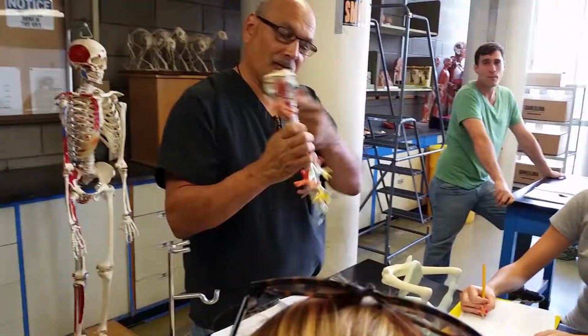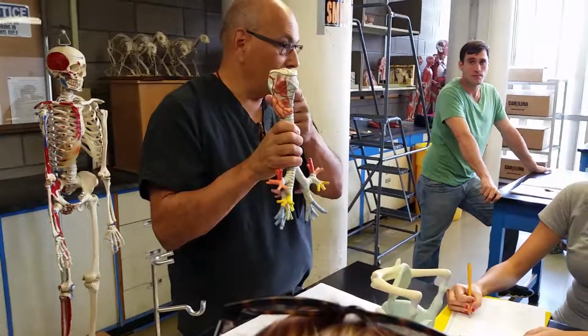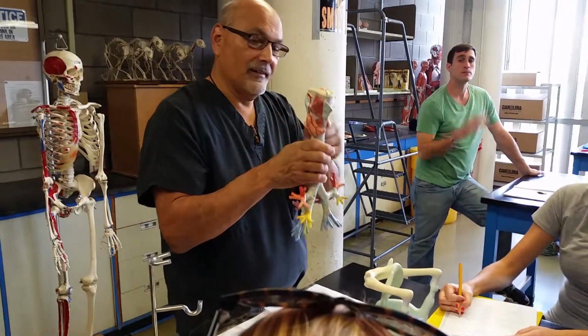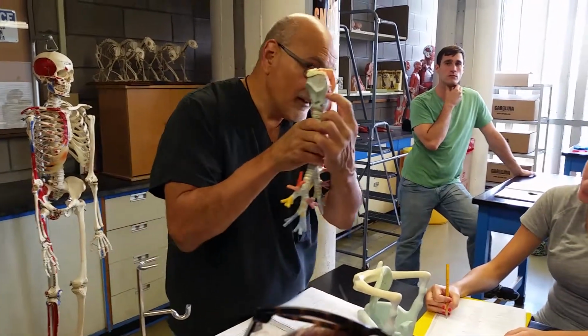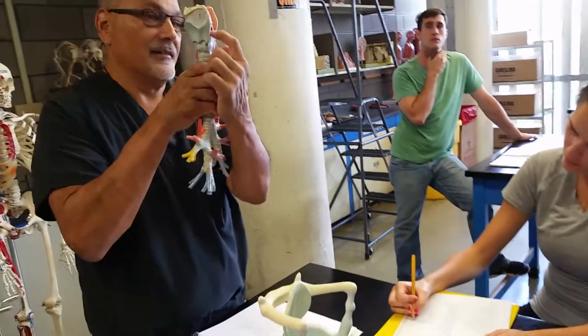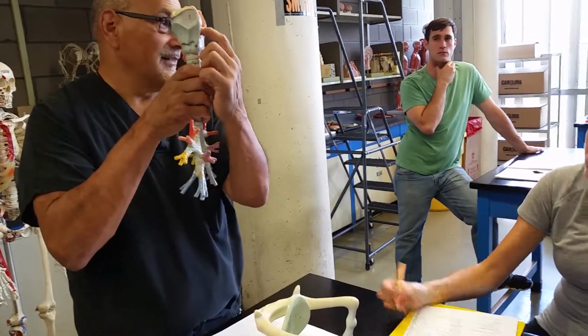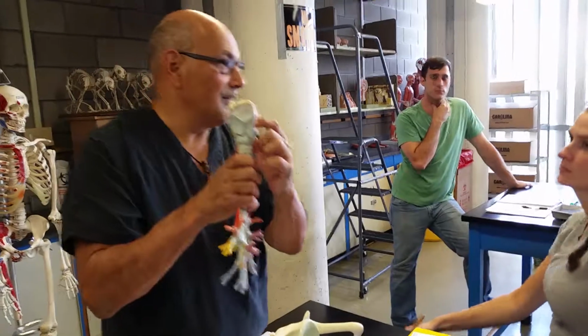I know. Okay, so here we go. So the same thing here. Thyroid, cricoid. Inside the little one right here, arytenoid. Arytenoid. Think of a rat, arytenoid.